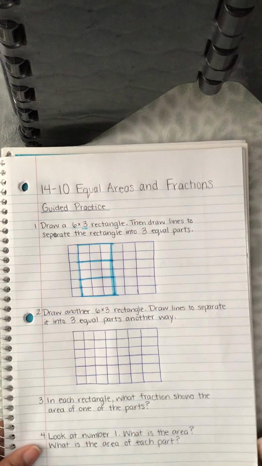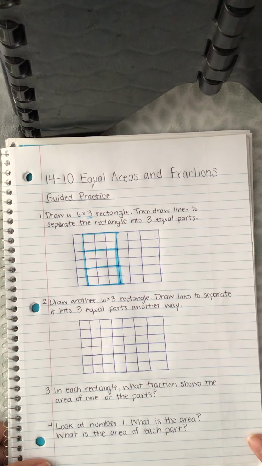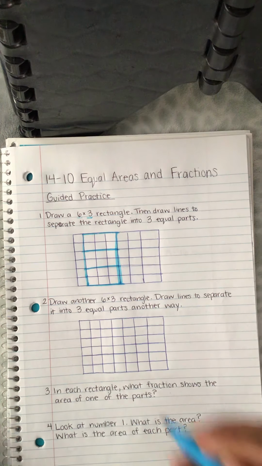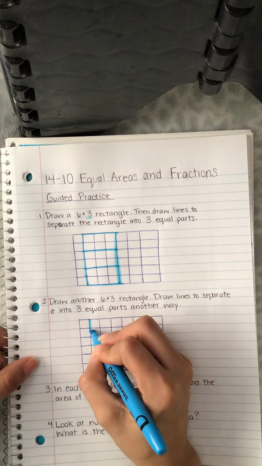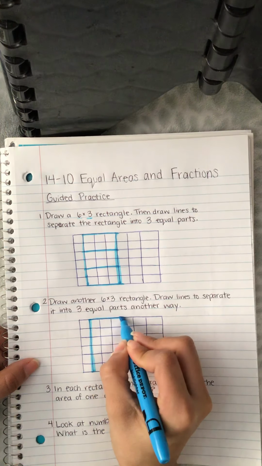For number 2, it tells you to draw another 6x3 rectangle and draw lines to separate it into 3 equal parts another way. So we're going to draw the same rectangle, 1, 2, 3, 4, 5, 6, by 3, 1, 2, 3.